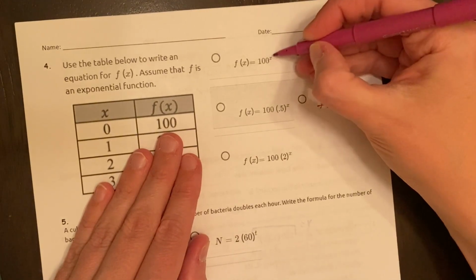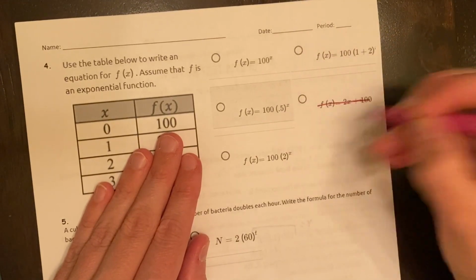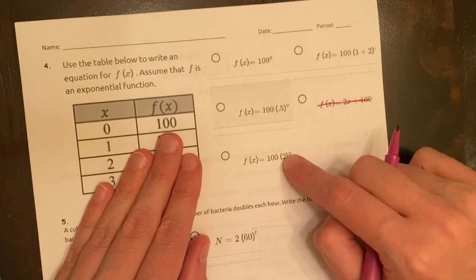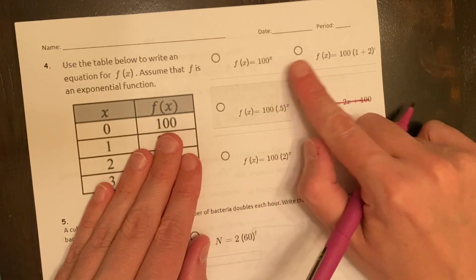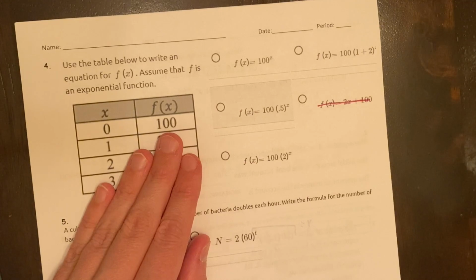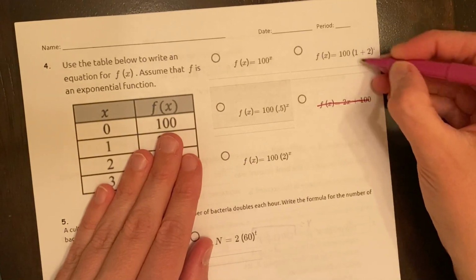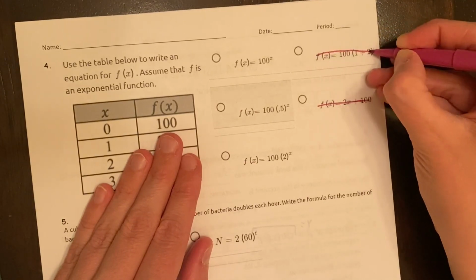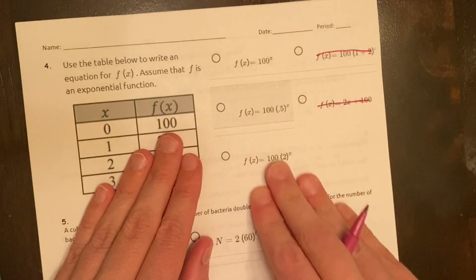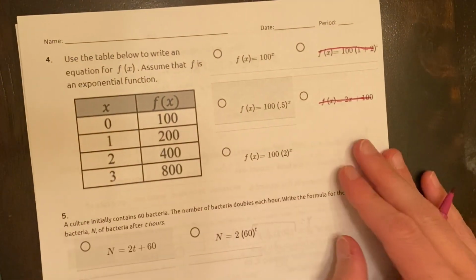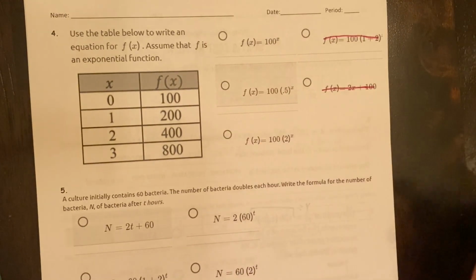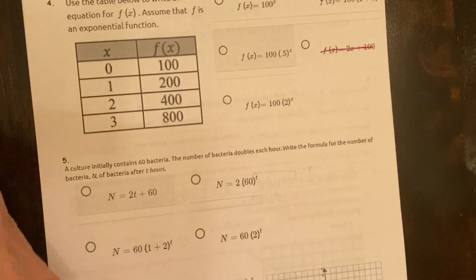We need the X up here in the exponent, this whole unit. X should not be down here in the equation. It should always be the thing in the power. Also, we're never going to use the 1 plus 2 in this, so we're going to cross that out. So it has to be one of these three. Again, ignore this shaded box. It's not the correct answer.